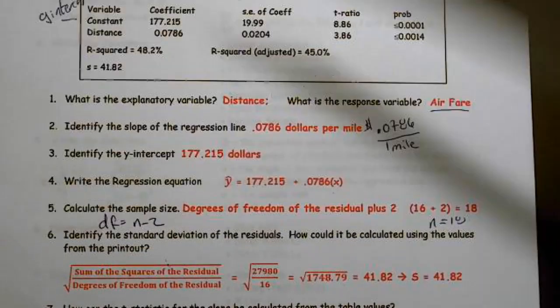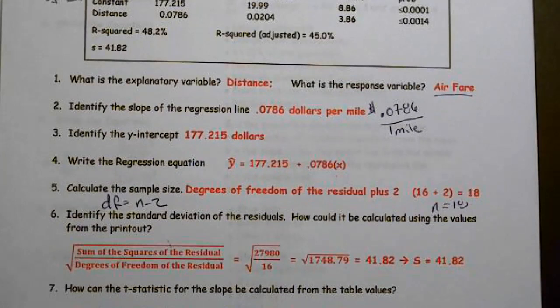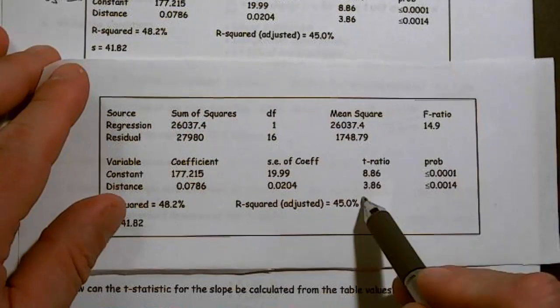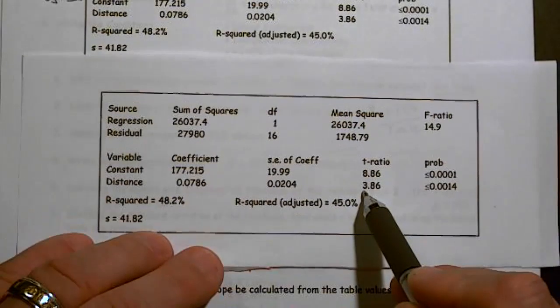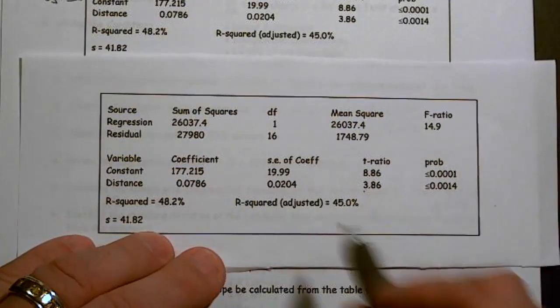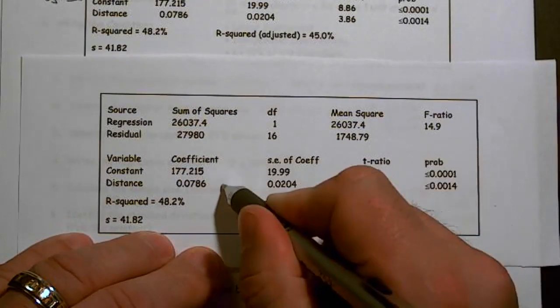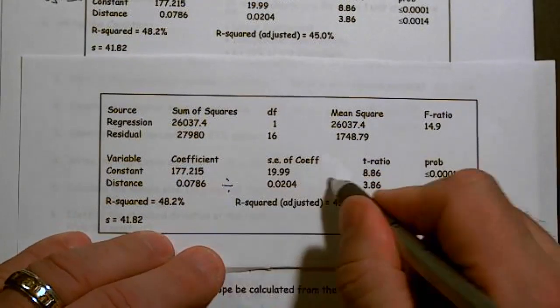The next thing it says, well, okay, from the table, how can I calculate a t-statistic from the table? Now, fact of the matter is they actually gave me the t-statistic, but I'm likely not to let you have that value. I'm likely to say, hey, you need to know that you go 0.0786 divided by 0.0204.